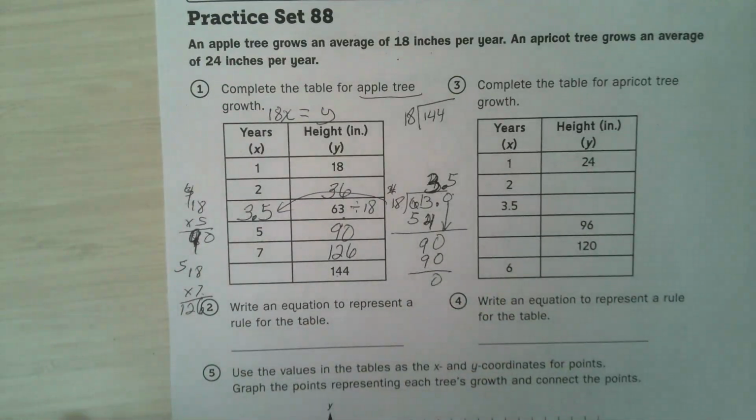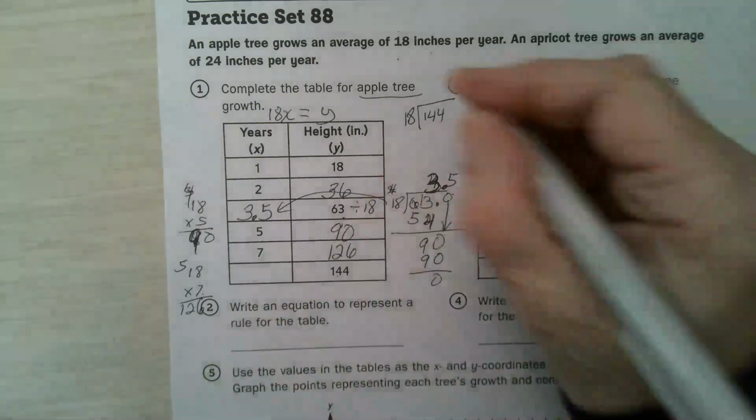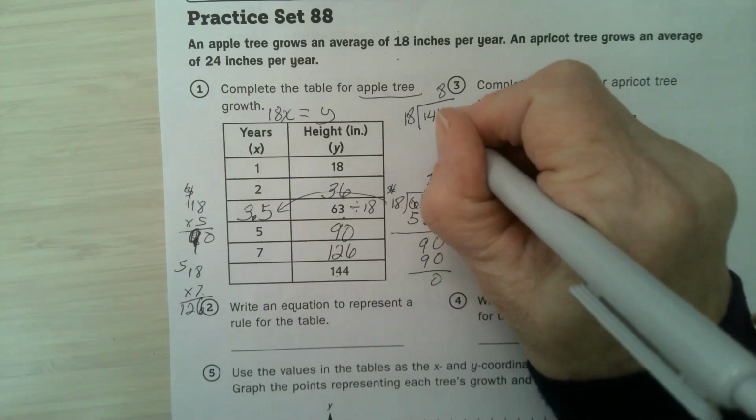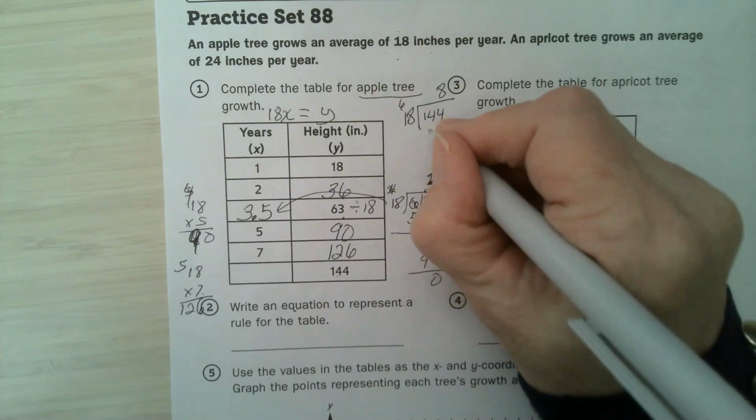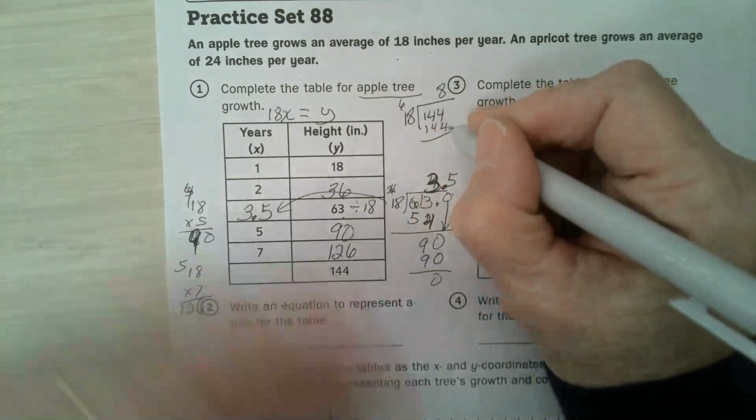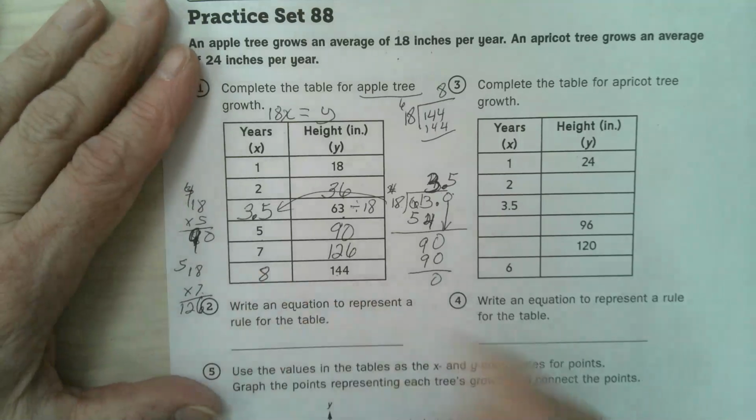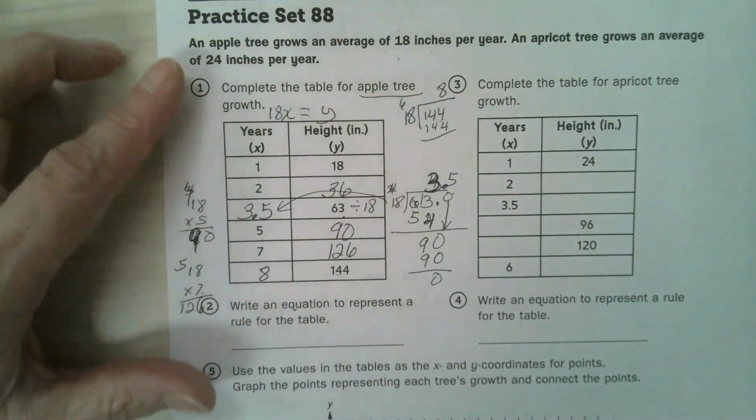And it will go into that 8 times, I believe. 8 times 8 is 64. Carry a 6. 8 times 1 is 8. Plus 6 is 14. Now we have it completed.